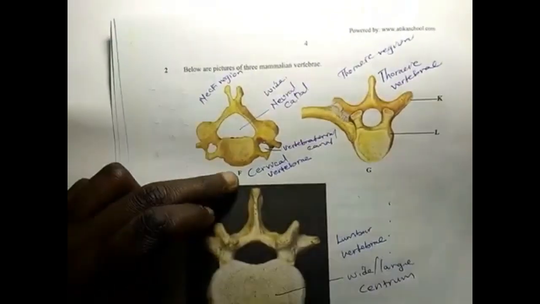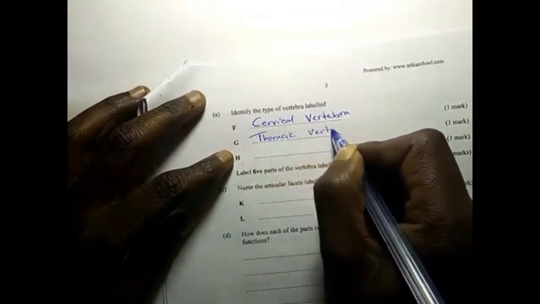F is cervical vertebra, and G is thoracic vertebra, and H is lumbar vertebra.